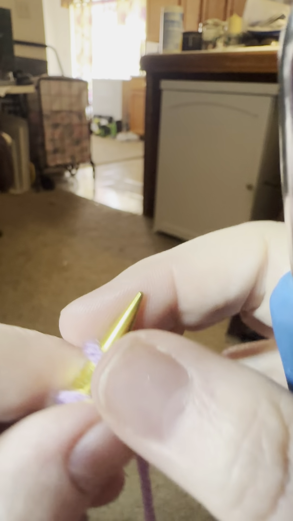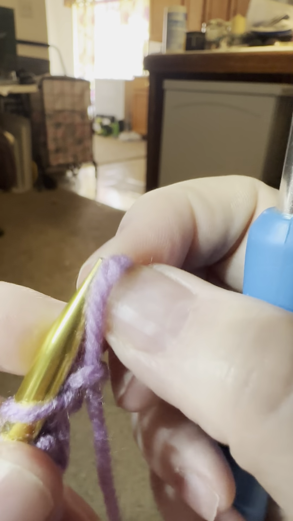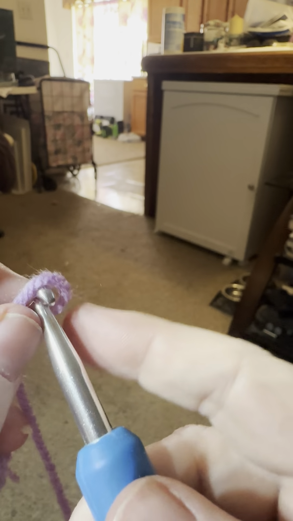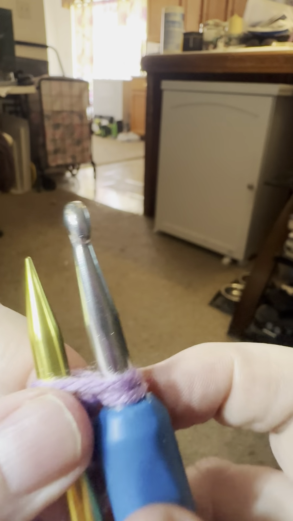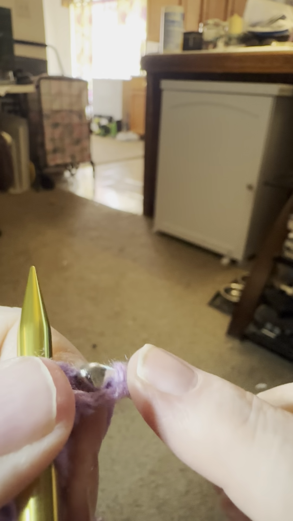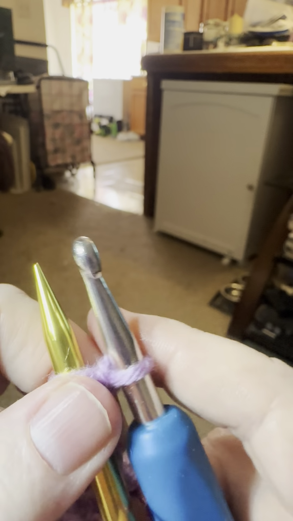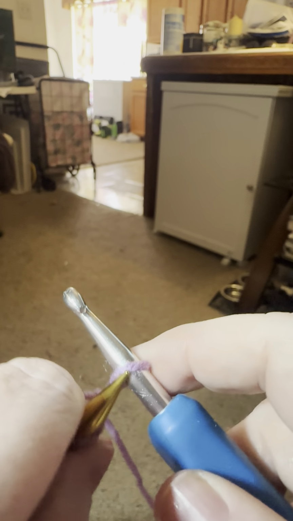Maybe put it on our crochet hook so I can cast one on. You can do any type of cast on you want. You can do a knitted cast on, whatever. So I'm just going to cast one stitch on and then put this back on the hook.